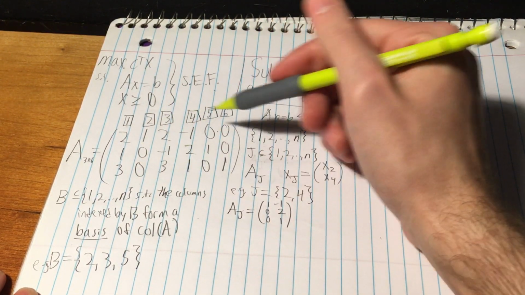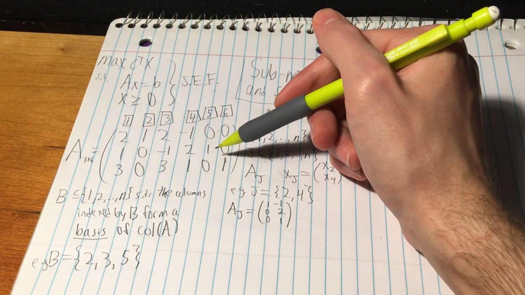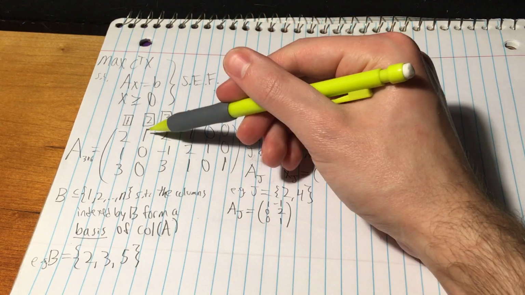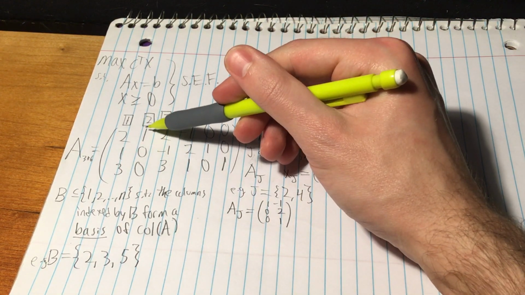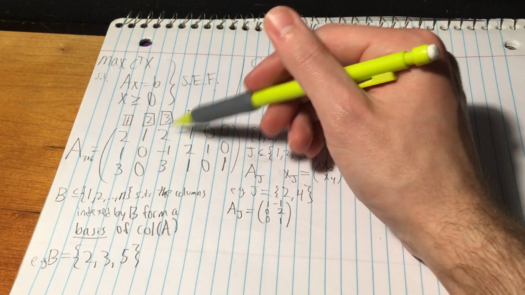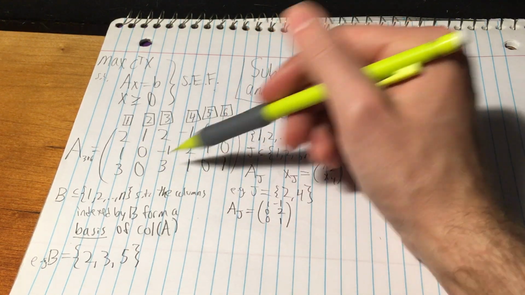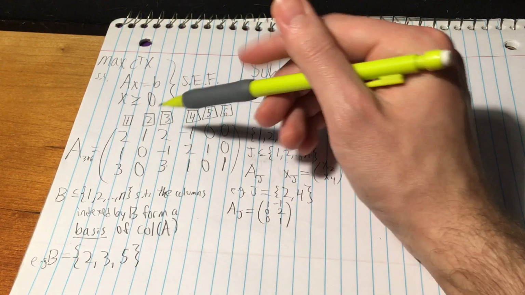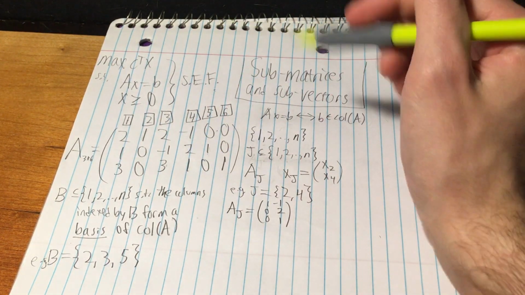So the second, third, and fifth columns of A form a basis of the column space of A, and that's just by intuition from linear algebra. Just one non-zero component here, one non-zero component here, and then in this third vector, the only component that hasn't appeared does appear here. So anyways, it's obvious from linear algebra that this is in fact a basis of the column space of A.